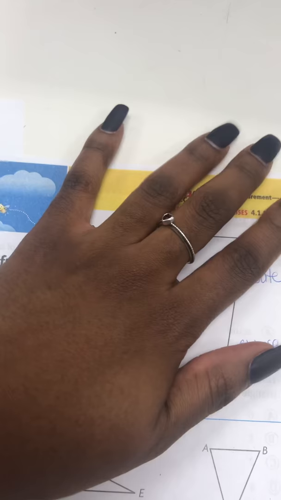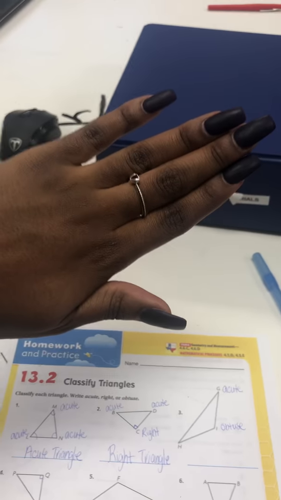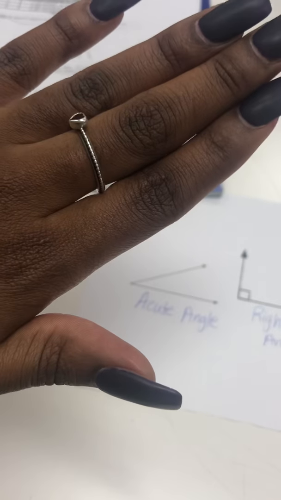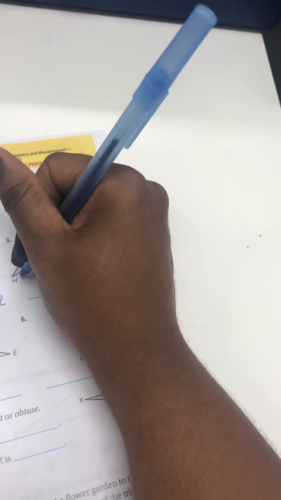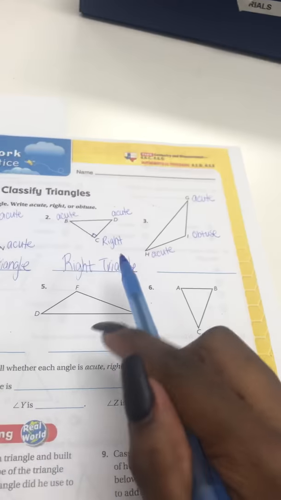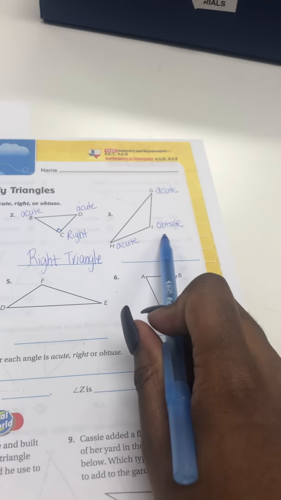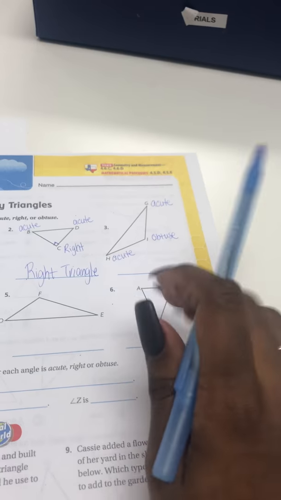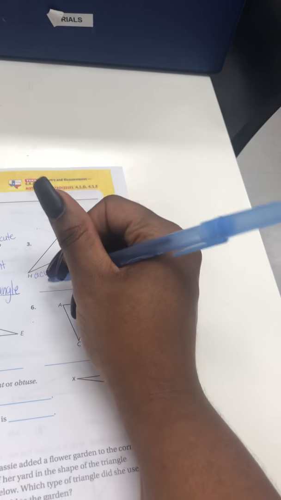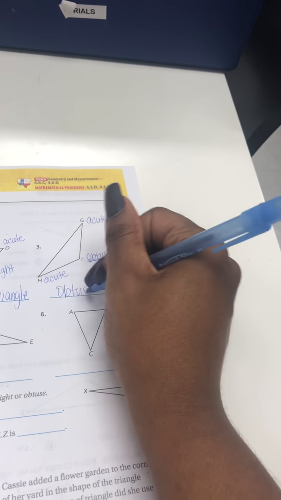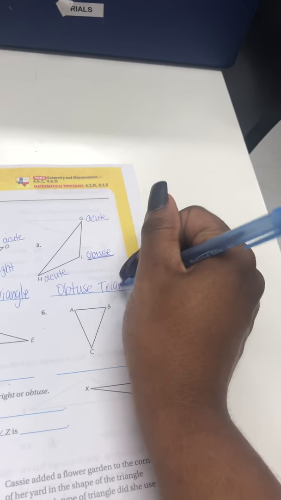Let me check H just to make sure. When I check it, I have this type of angle, which looks just like my acute angle, less than 90 degrees, less than my right angle. This is acute. Just like my right triangle, if I have one angle that is either obtuse or right, the whole entire triangle is going to be named after that. So this is an obtuse triangle.